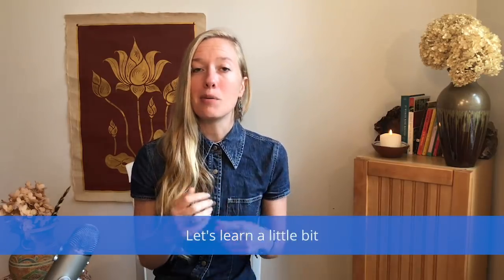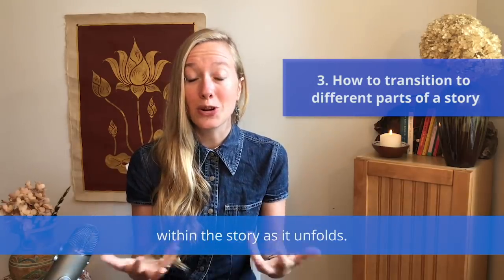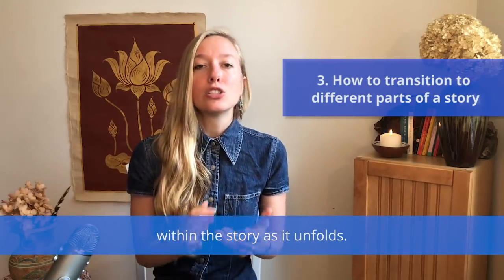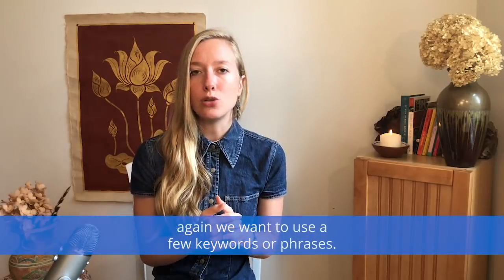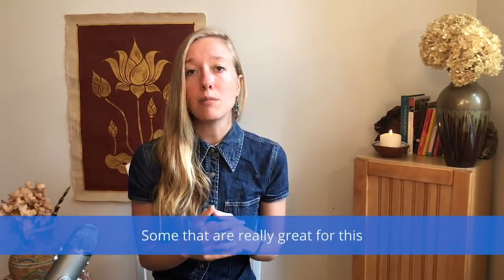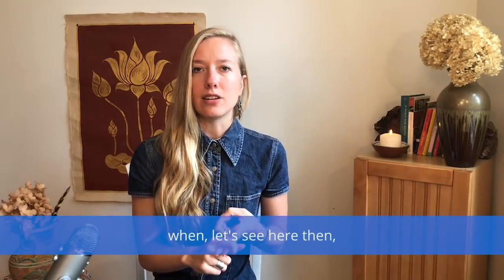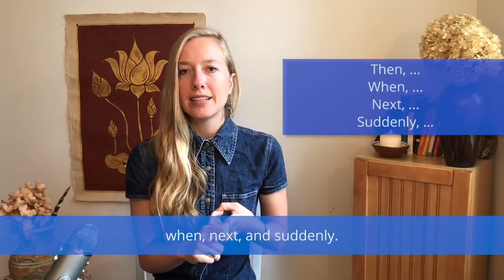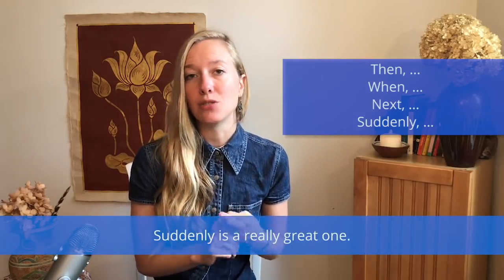Let's learn a little bit about how to transition from event to event within the story as it unfolds. So to transition from event to event, again, we want to use a few keywords or phrases. Some that are really great for this are words or phrases like then, when, next, and suddenly. Suddenly is a really great one.